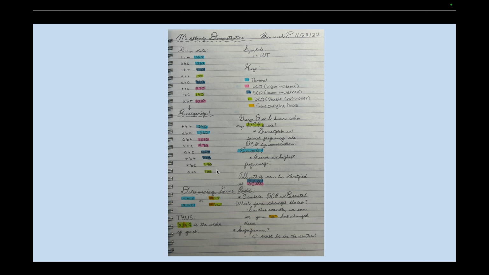From there, because we have our double crossovers grouped together, we've identified them, we can use them to identify our gene order. So by seeing which gene switches places in a double crossover, we can identify what goes in the middle. So here we see A is switching spots. And in order for that to happen via double crossover, it must be in the middle. So our gene order is BAC.